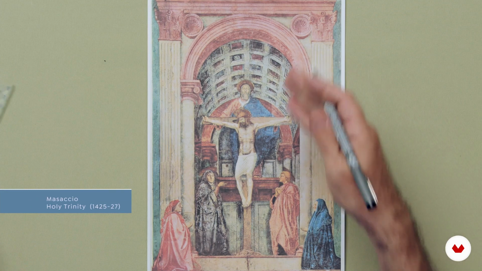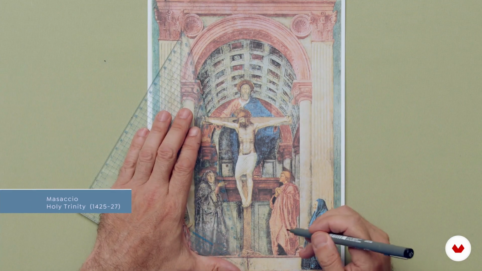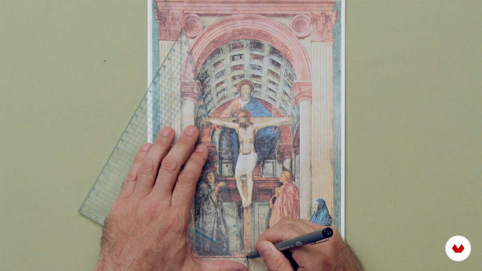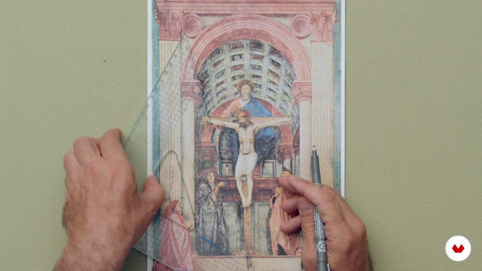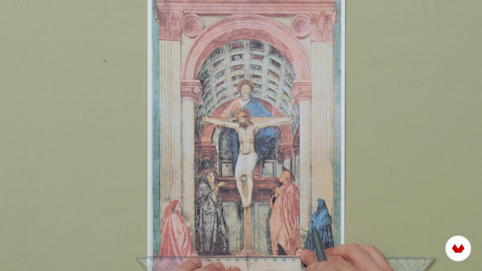The Holy Trinity by Masaccio is a perfect example of the use of vanishing point perspective with one point. In this case, you can see that all the lines in this wonderful architecture are going to find one point that corresponds with the base of the entire construction, the entire structure.